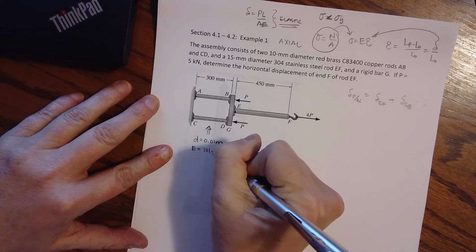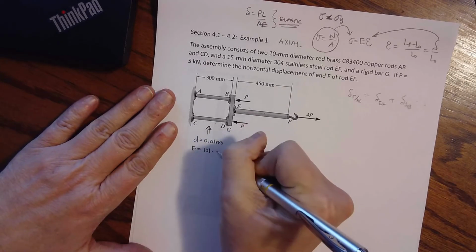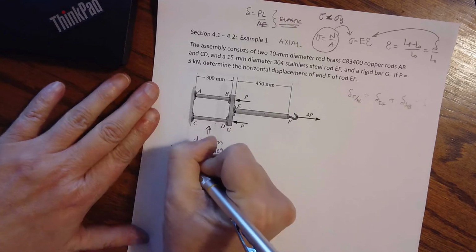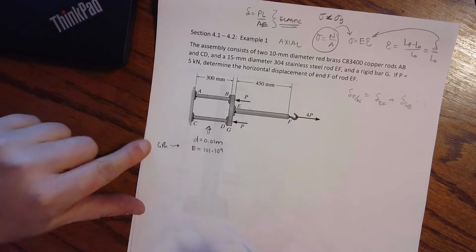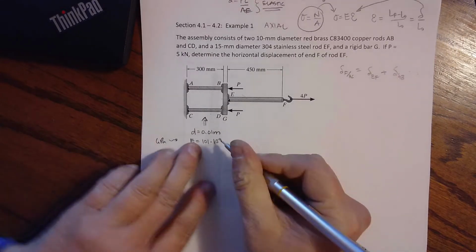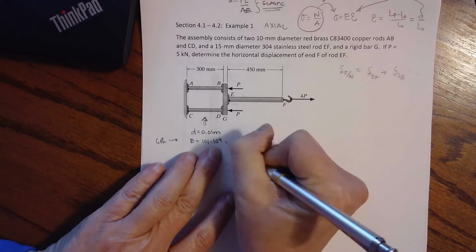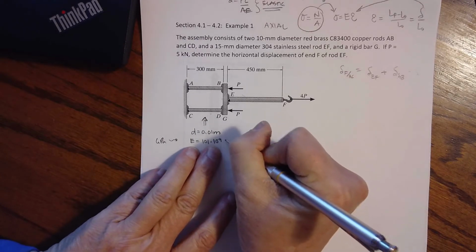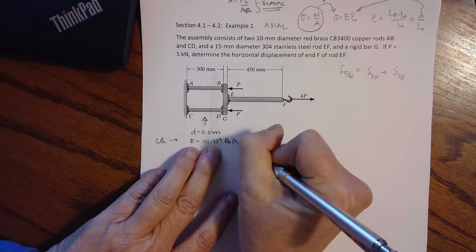It is going to be 101 times 10 to the 9th, because it was in gigapascals, which is 10 to the 9th, and I'm going to note that is now in just pascals, which is a Newton per meter squared.